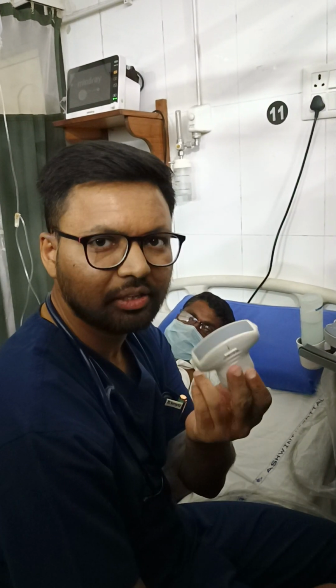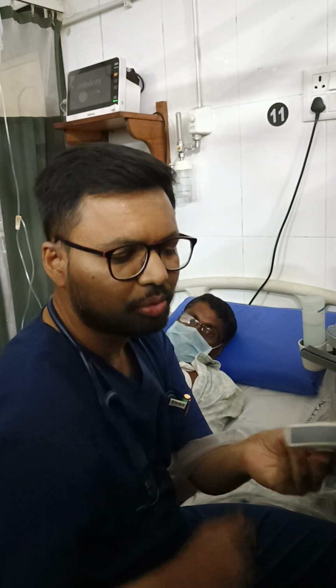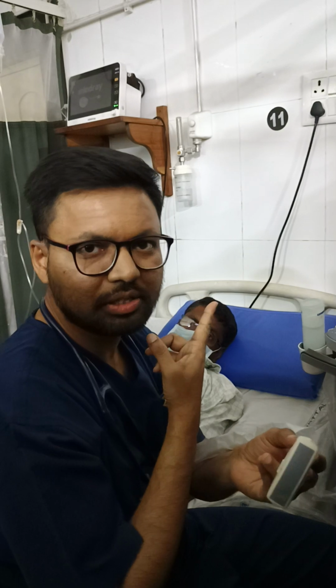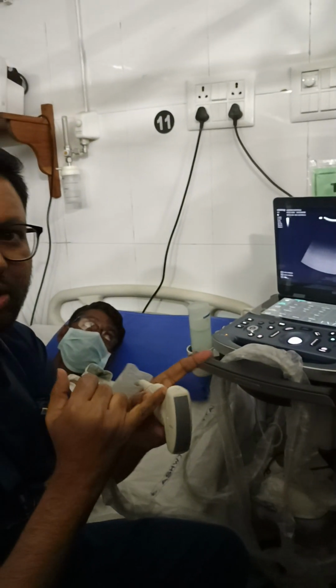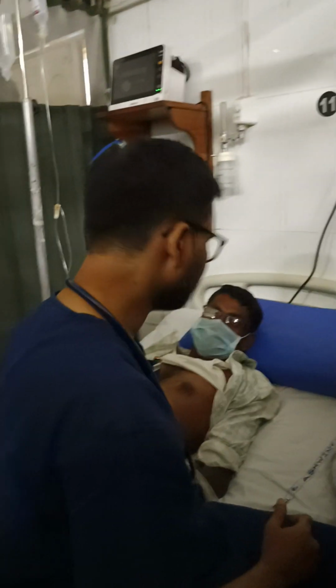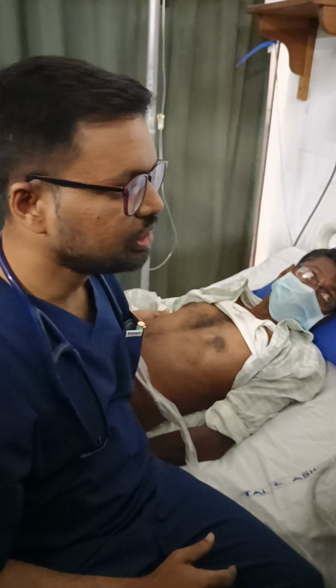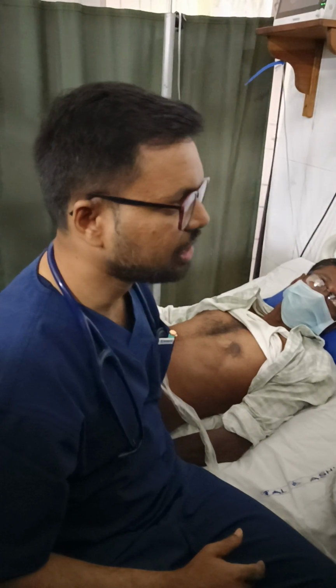So first I am picking the curvilinear probe and pointing the pointer to the cephalic end of the patient so that the marker matches with the pointer. So I am placing the probe in the infraaxillary space with the pointer towards the cephalic end.